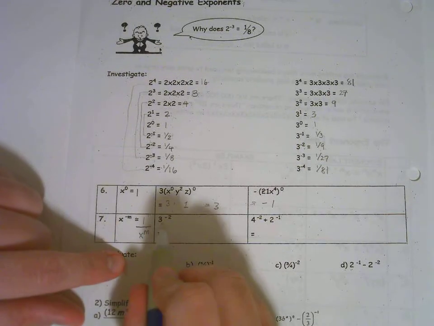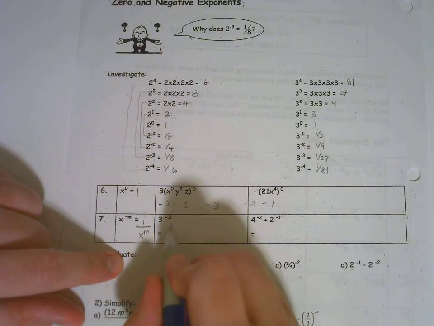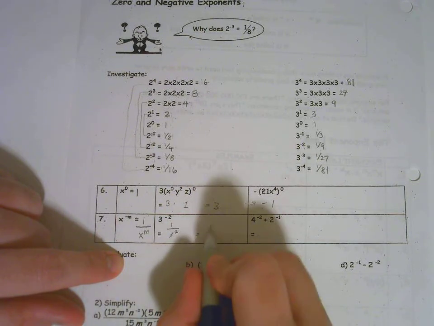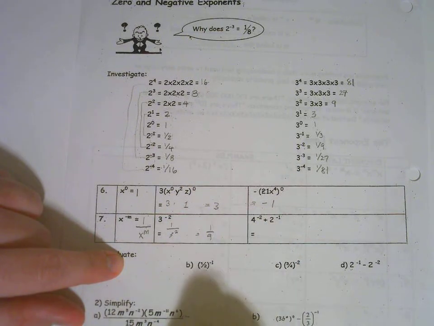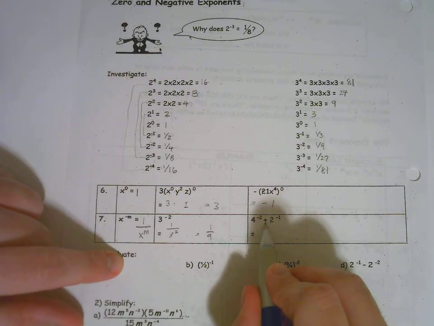So if we use this for these examples, 3 to the negative 2 is 1 over 3 squared, which is going to be 1 over 9. And then here with these additions, this is kind of preventing us from using a more elegant rule.